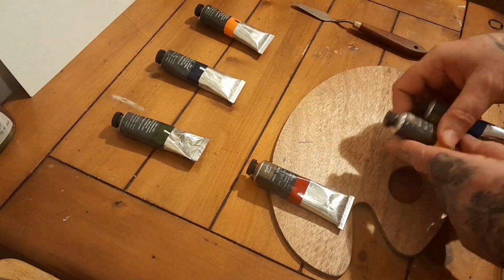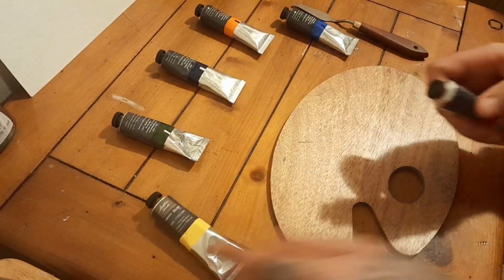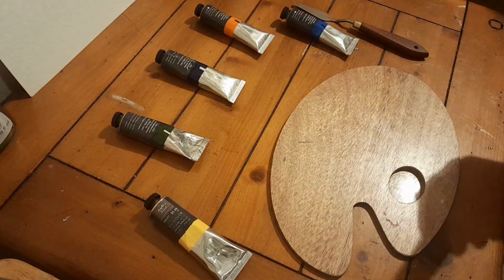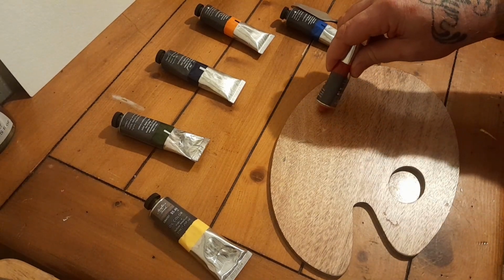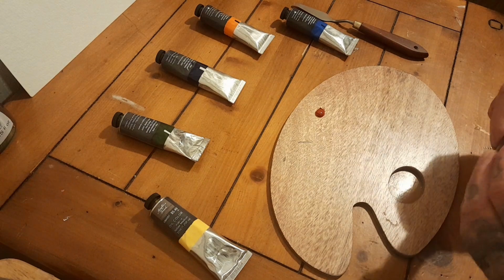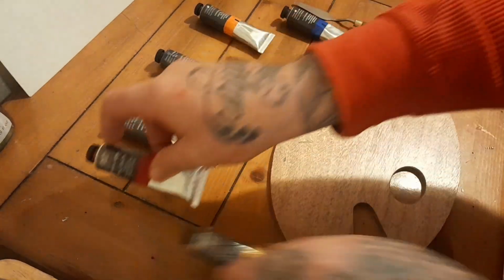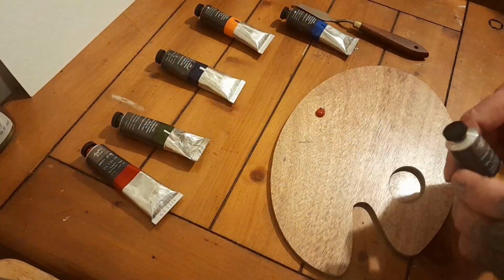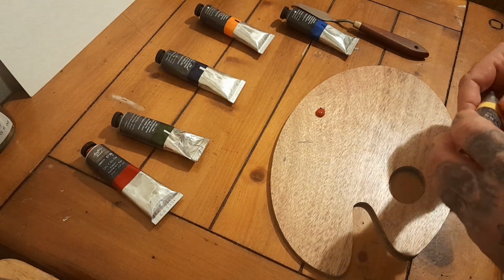But what we're going to do is we're going to take the three primary colors and we're going to start with red, and we're just going to put a dab of paint on the easel. And what I'm going to try to do here is I'm going to create a color wheel.